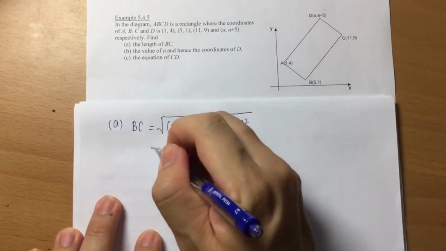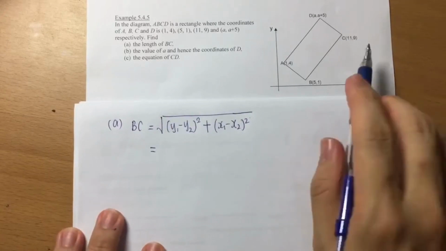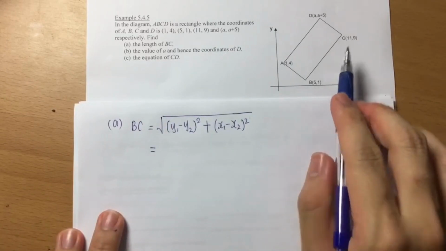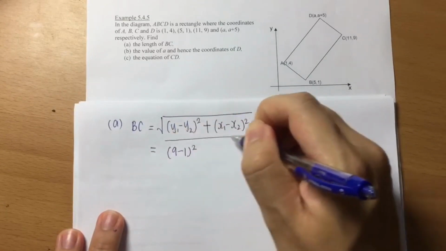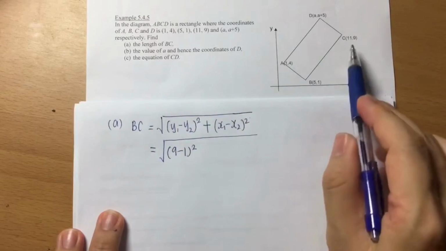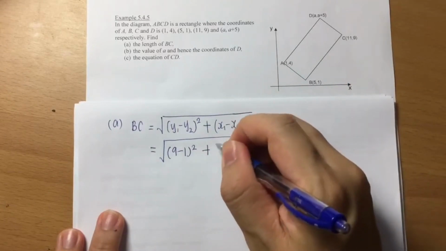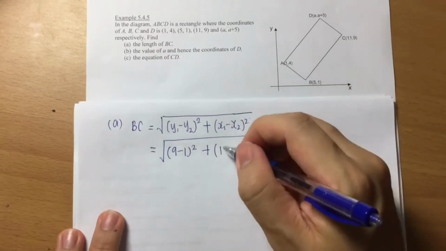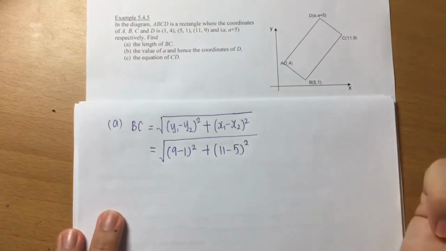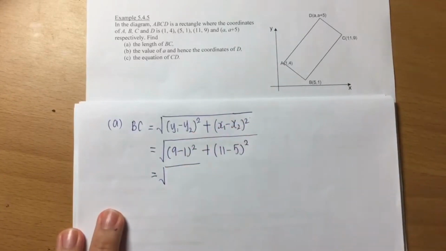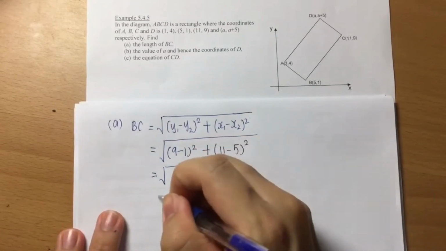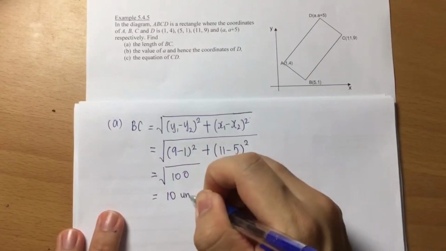And so y1 minus y2, that will be 9 minus 1 bracket square, plus 11 minus 5 bracket square, and therefore this will be the square root of 110 units.